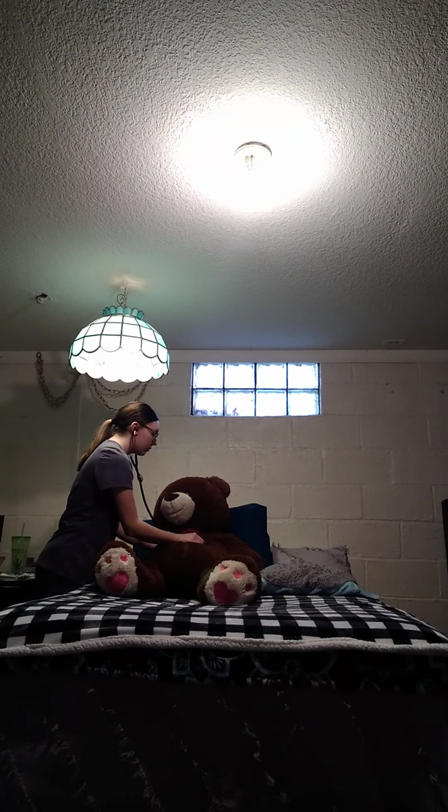Checking the femoral. Checking the popliteal. Checking the tibial. And the pedal.